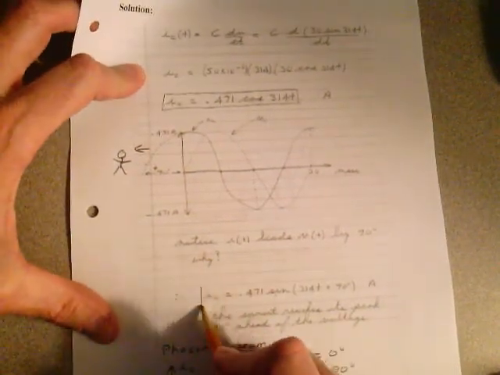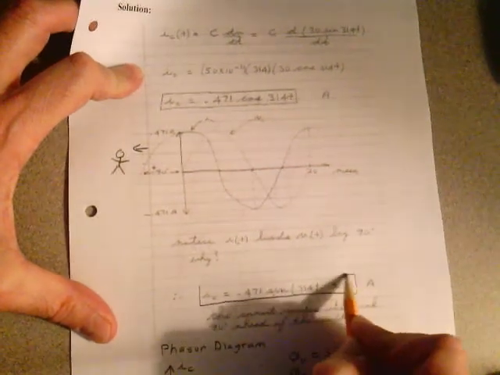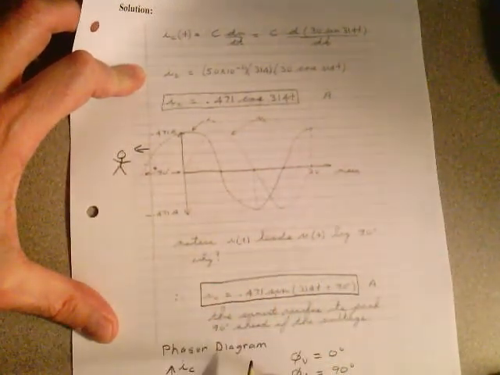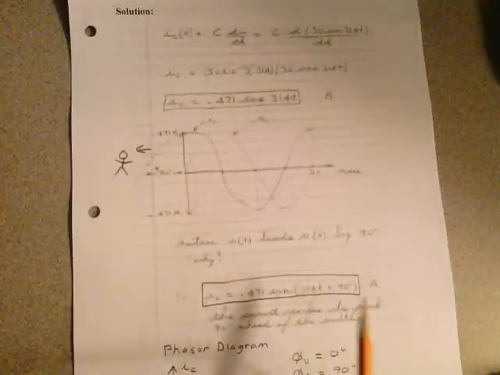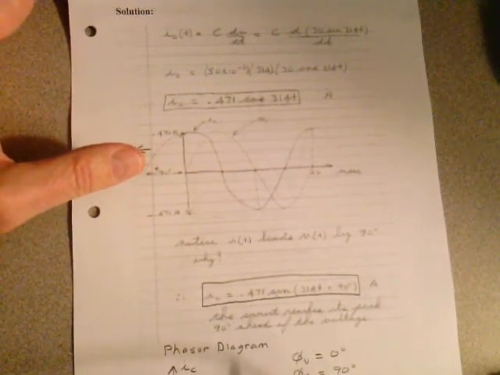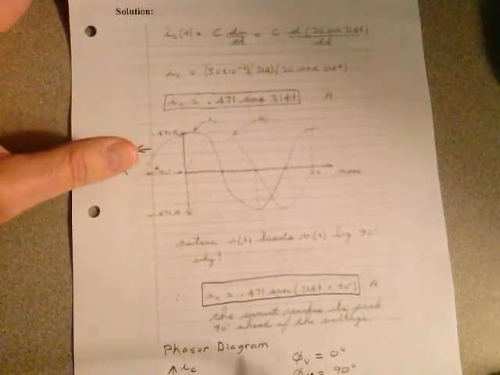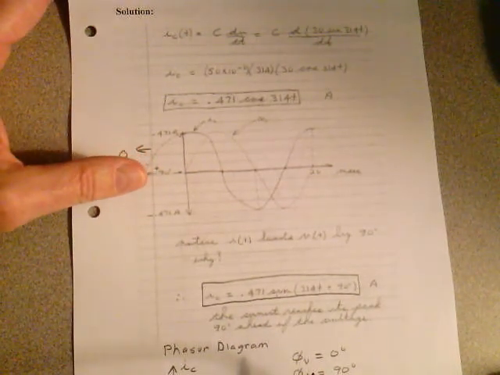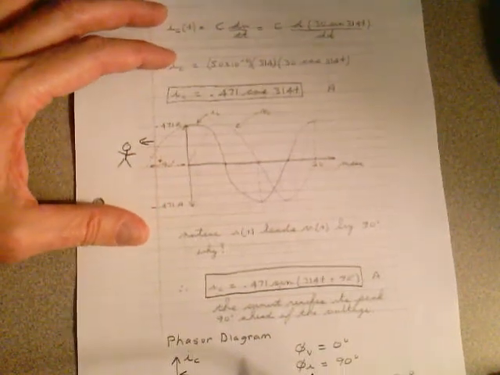Now I'm comparing this, which is the current in that circuit, to the previous page, which is the voltage. And I think you can see that the current reaches its peak 90 degrees ahead of the voltage, because voltage cannot change instantaneously in a capacitive circuit.